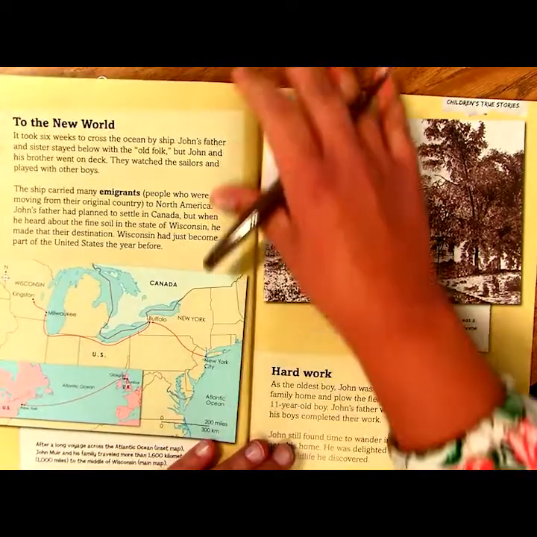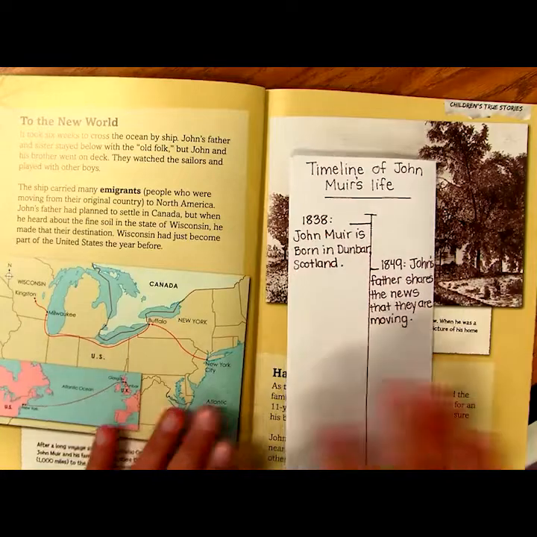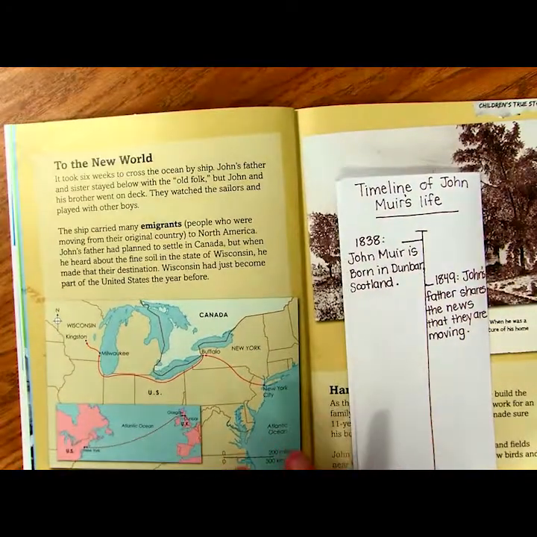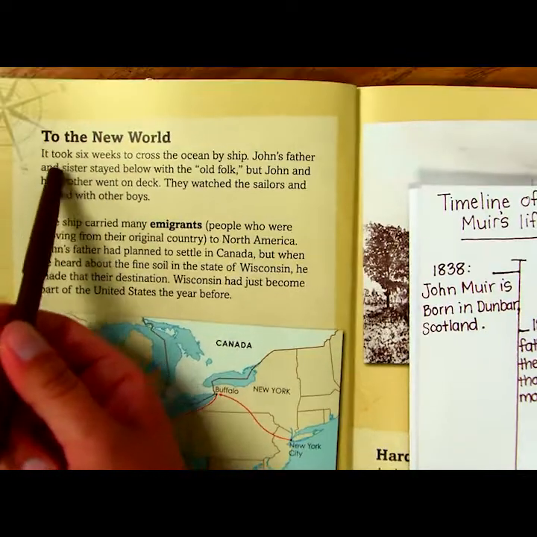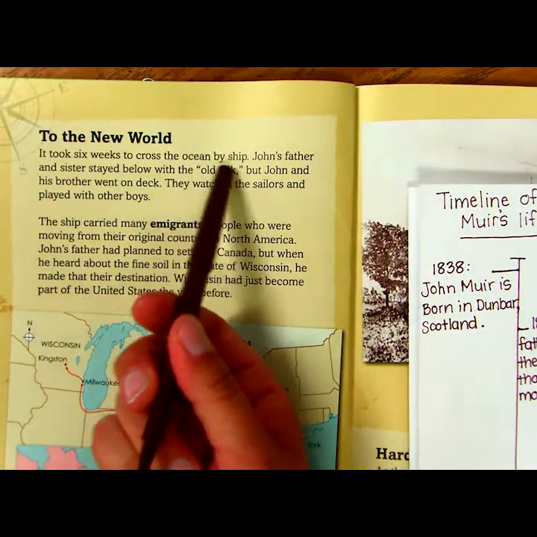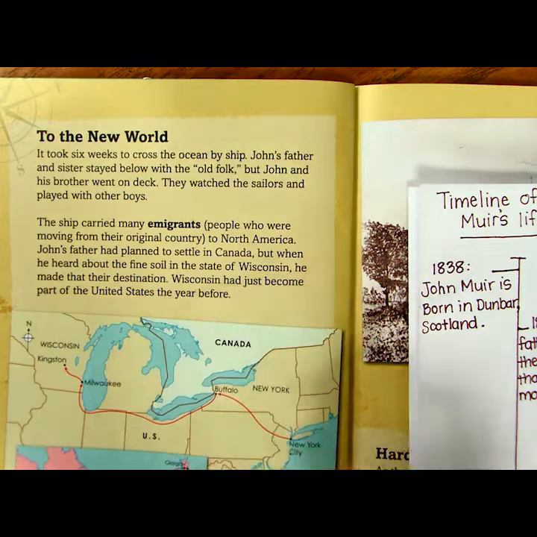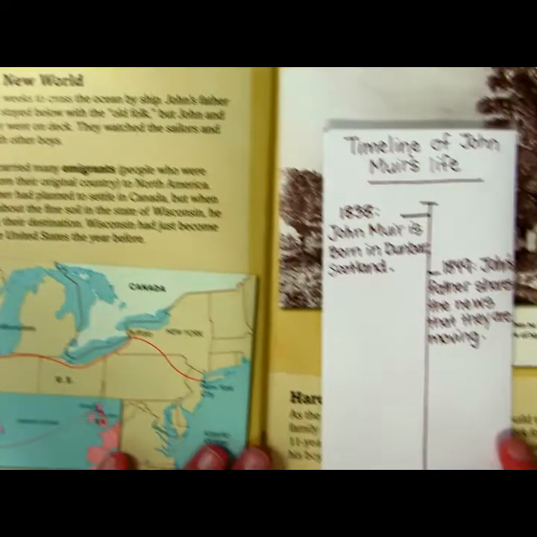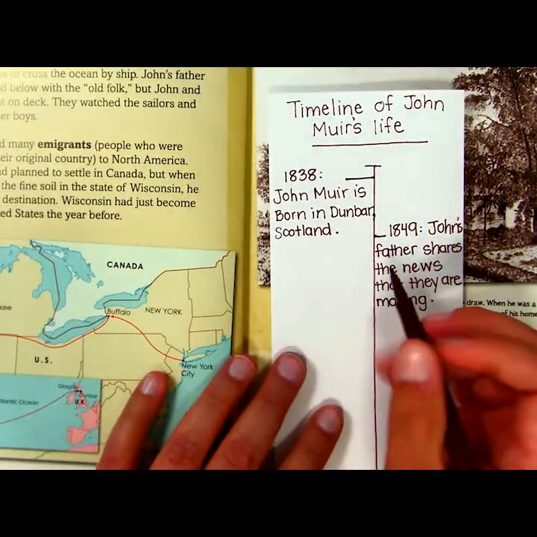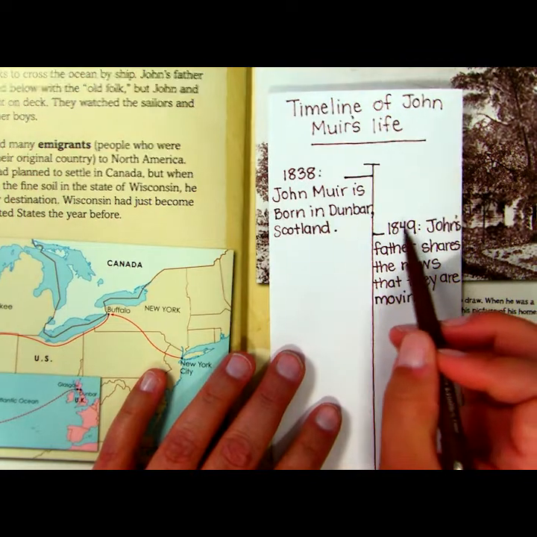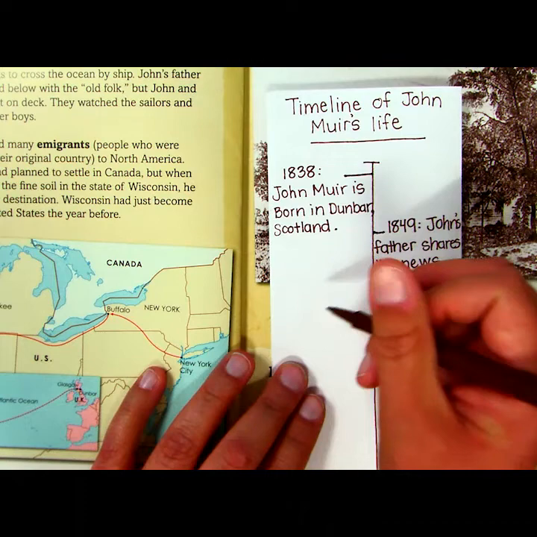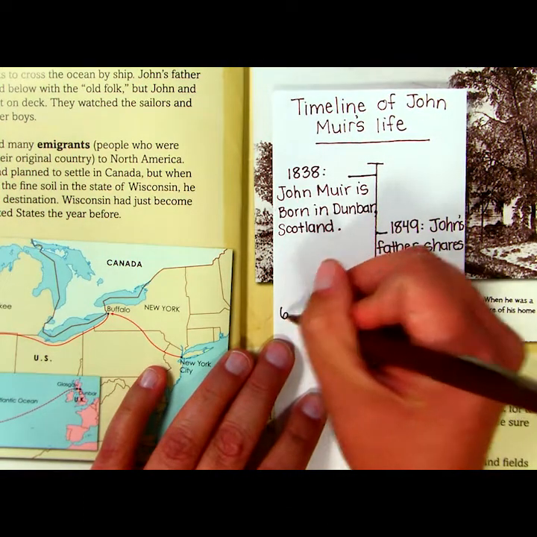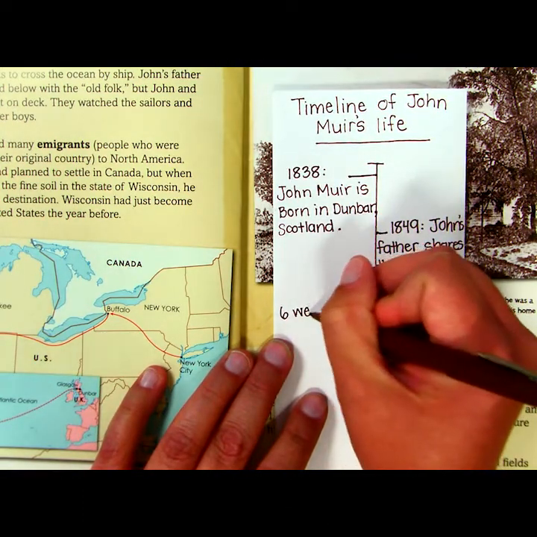There was something up here, and we talked about this when I modeled that first-hand and second-hand account. It says here, it took 6 weeks to cross the ocean by ship. So I could include that. I'm assuming we're still in the year 1849. However, I'm just going to put 6 weeks later.